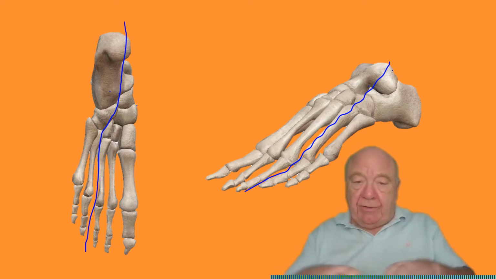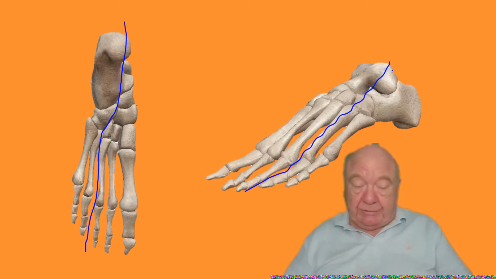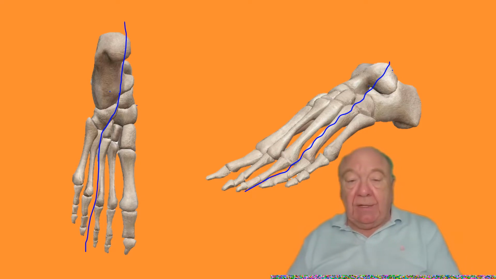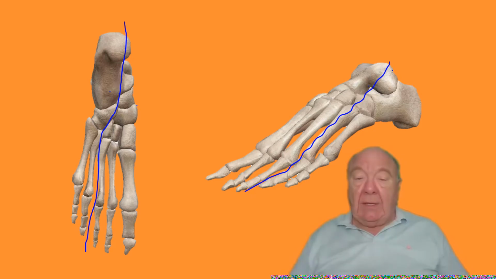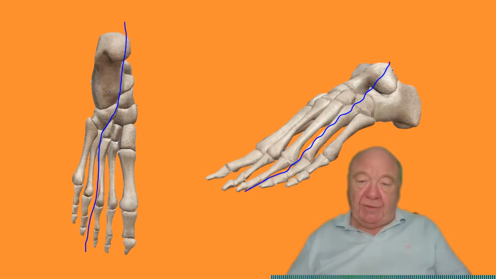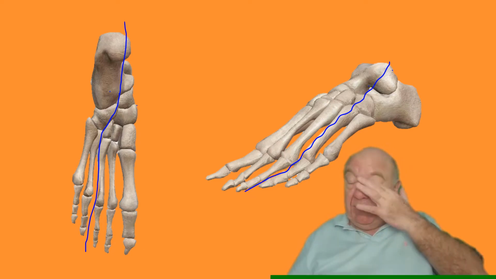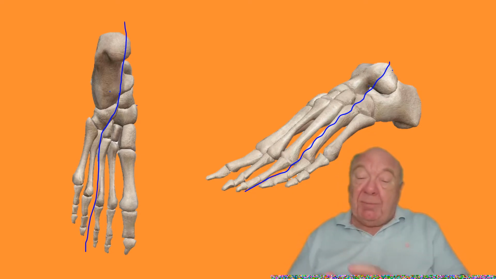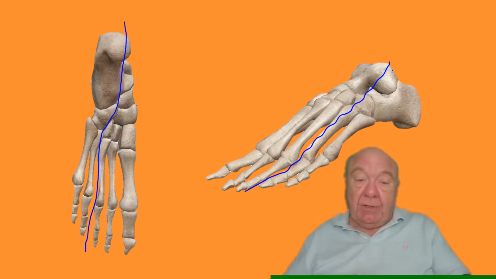The two sides of the foot work around this axis. It's an axis of motion, not just an anatomical dividing line. Stuff moves around this, and it's easy to understand pronation and supination when you look at it this way. So this is how we're going to be looking at it, and the anatomy of the foot is set up to allow for this.